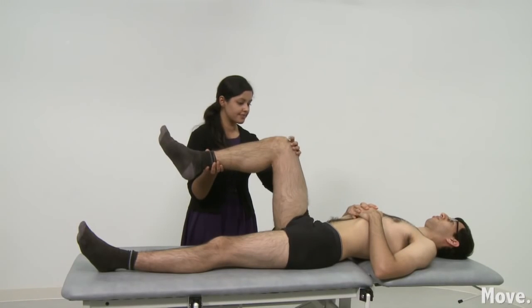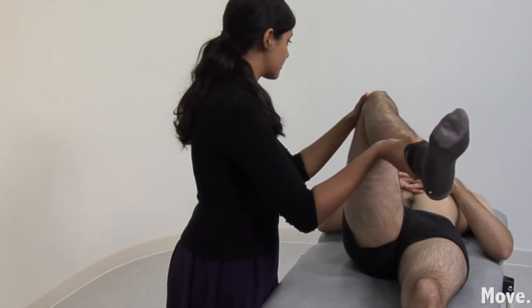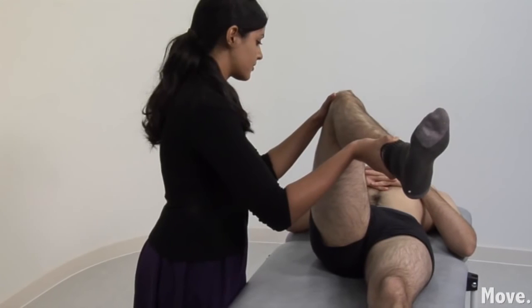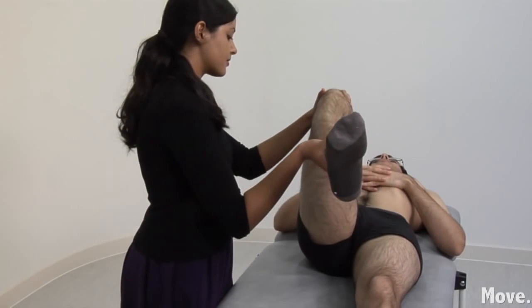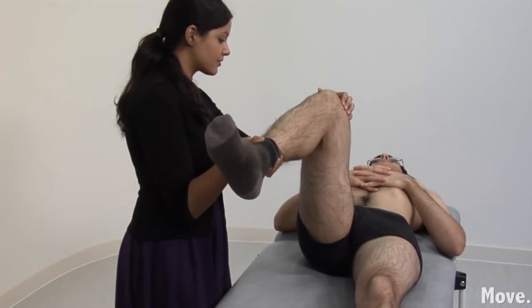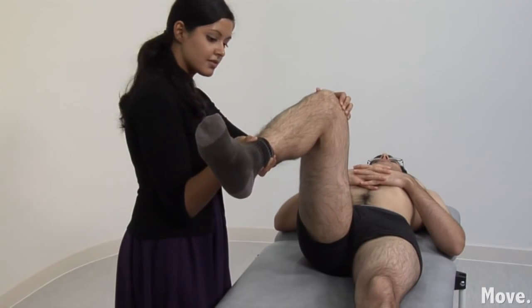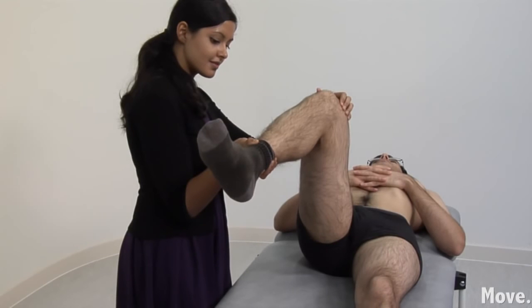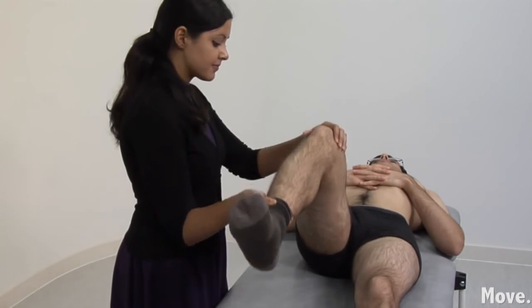Be aware that external rotation of the hip is tested when the foot is moved across the body and should normally be about 45 degrees. Internal rotation of the hip is tested when the foot is brought out to the side and should also be about 45 degrees. Reduced internal rotation is an early sign in osteoarthritis.